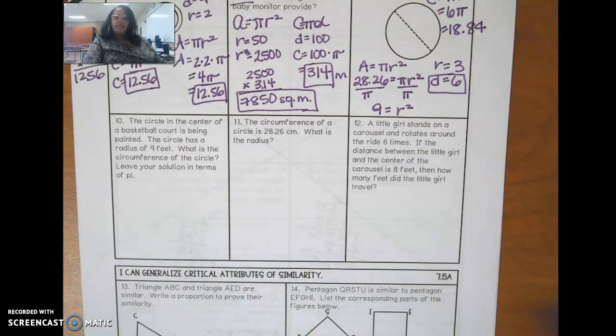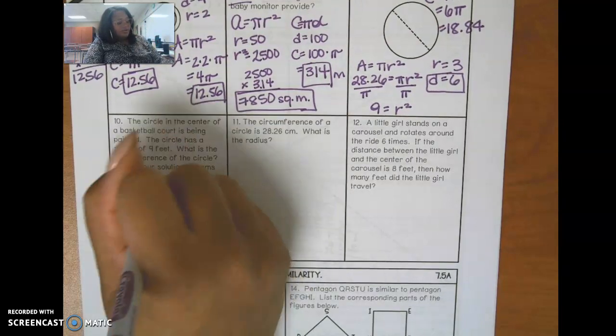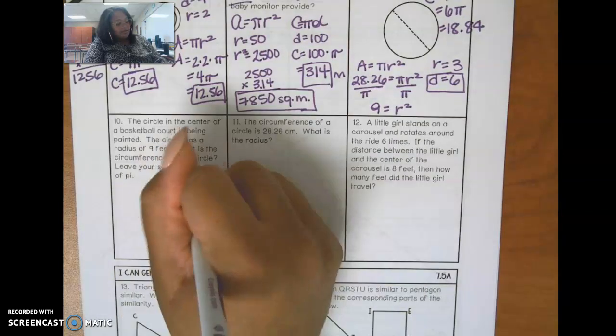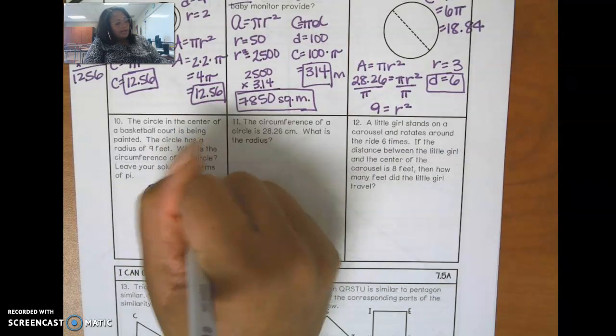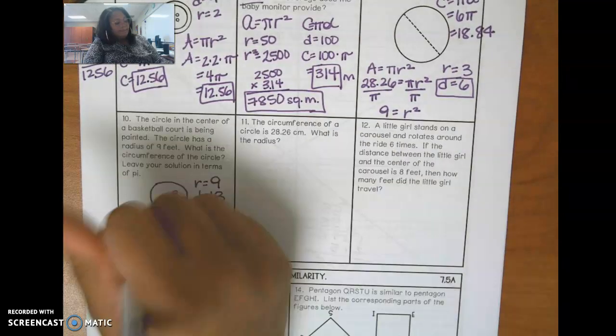Alright. Number 10, the circle in the center of the basketball court is being painted. The circle has a radius of 9 feet. What is the circumference of the circle? Leave your solution in terms of pi. So here's my circle, and this is 9 feet. So radius equals 9, diameter equals 2 times 9, which is 18.